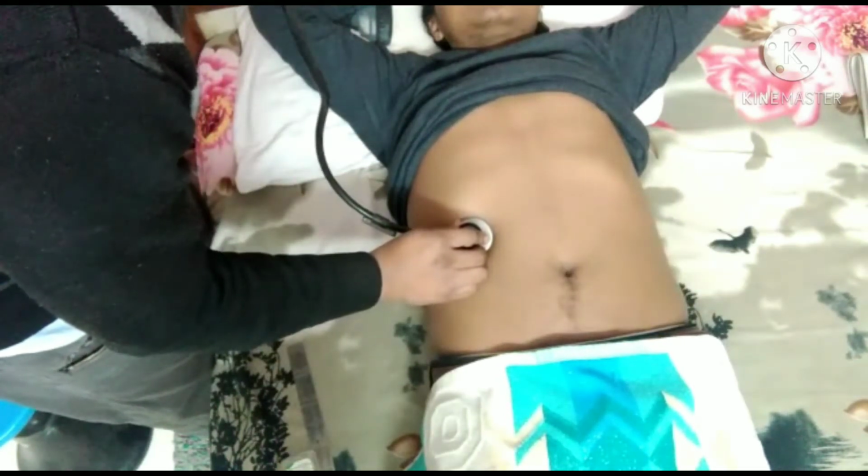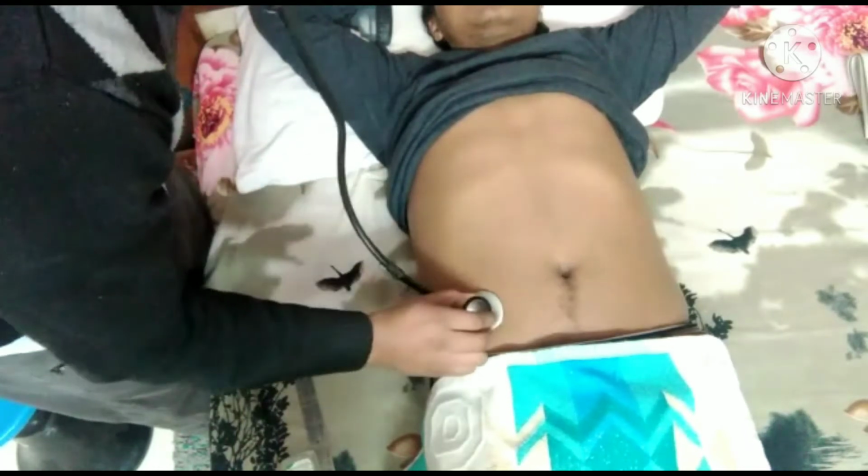Listen in the epigastrium over the aorta, then listen over the renal arteries and the femoral arteries. Then lightly percuss the abdomen to assess the distribution of tympany and dullness.